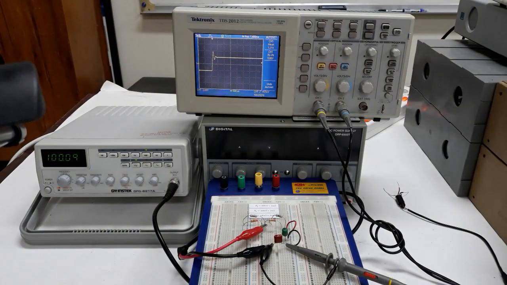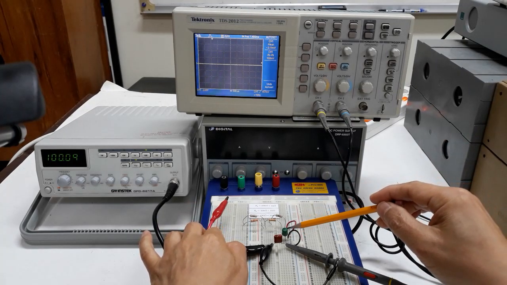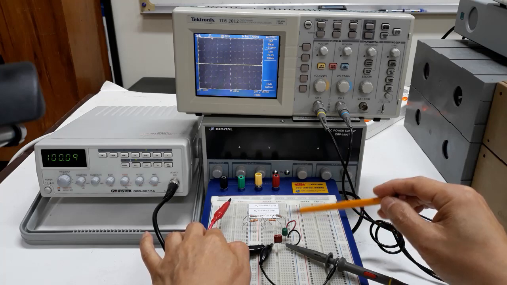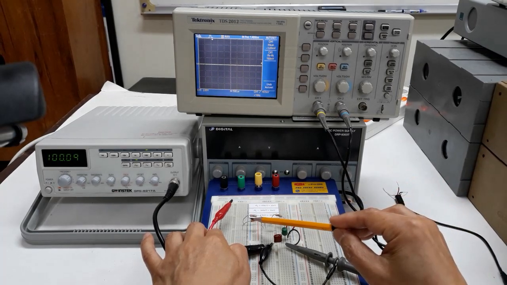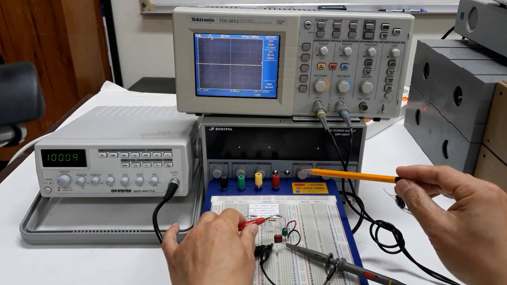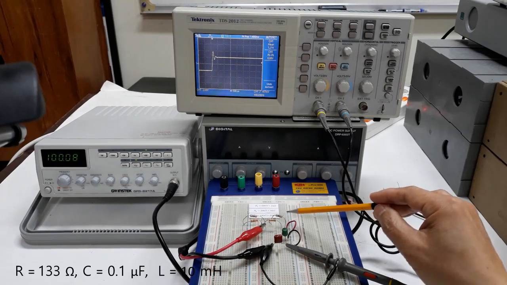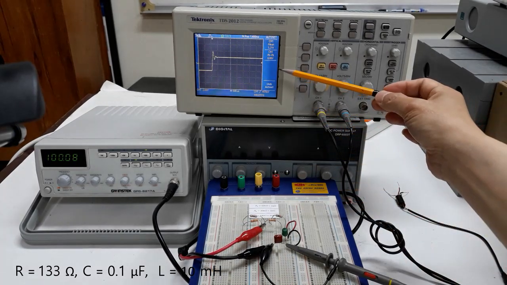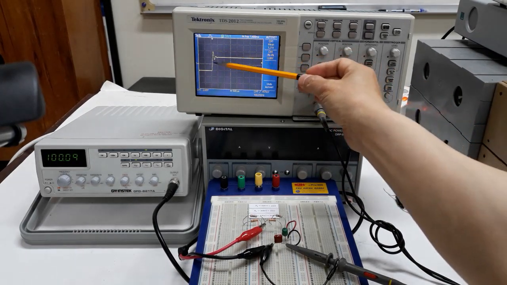I'll show you the experimental response of the capacitor. Here is the capacitor, 0.1 microfarad, a choke coil or inductor, 10 millihenry, and here are several resistors: 100 ohms, 100 ohms, 300 ohms, 300 ohms. When I chose the 100 ohms, the total resistance is 133 ohms, and the response of the capacitor voltage is like this. It has overshooting like this.